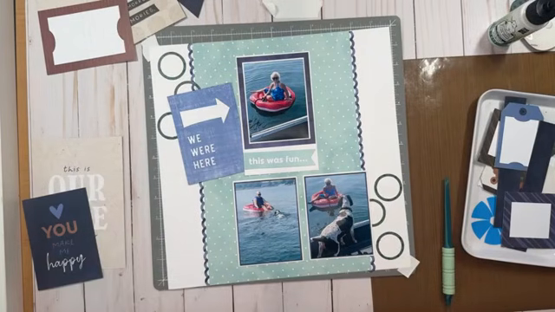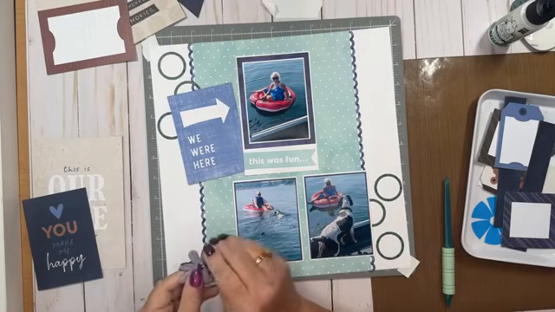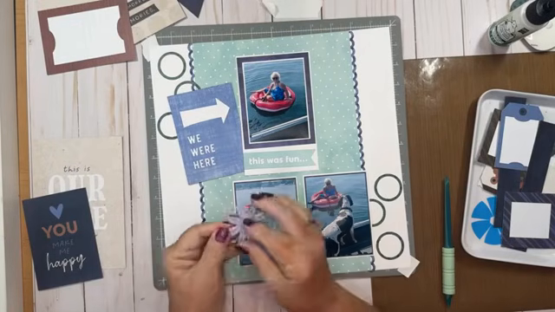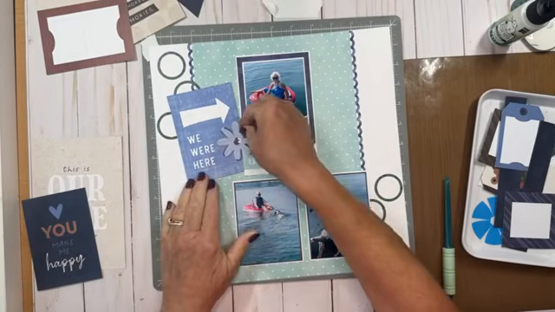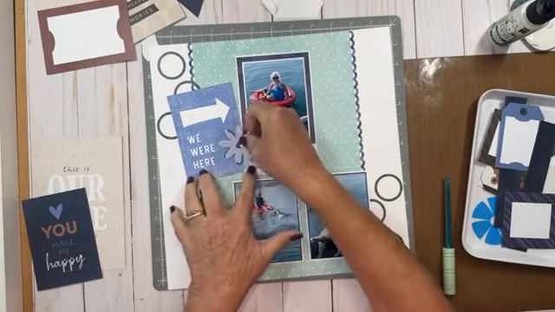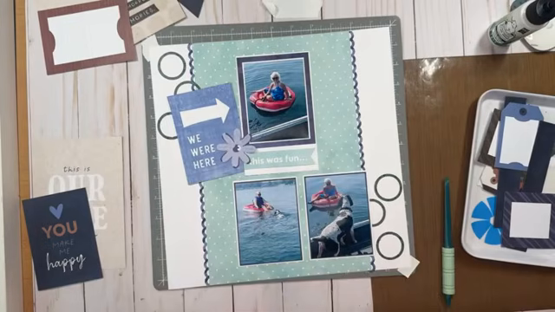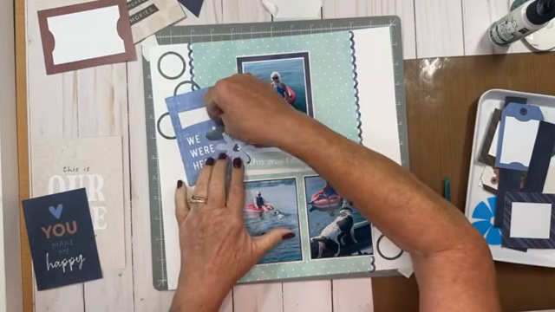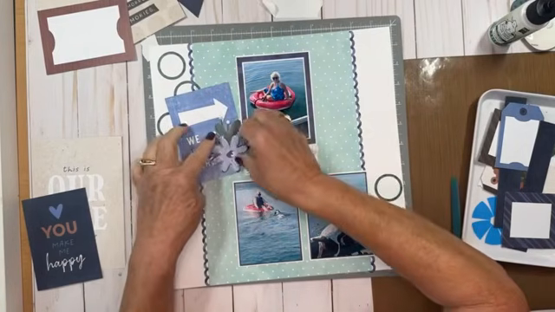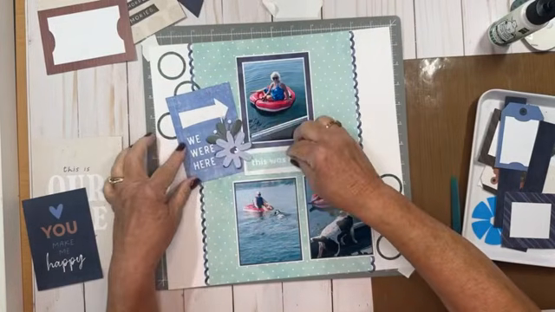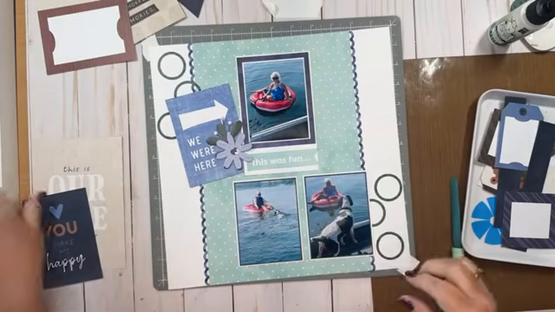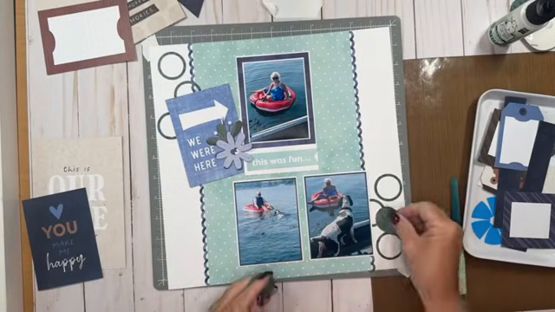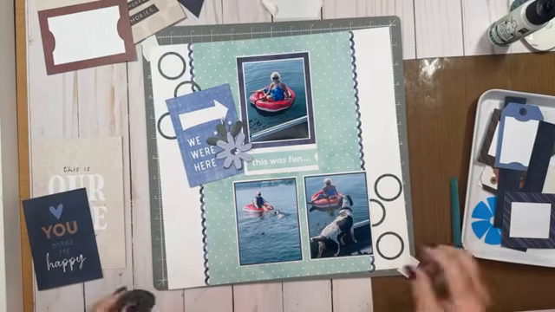And I'm going to grab one of these flowers in blue. See what happens when you shop your embellishments? You never know what you're gonna find.